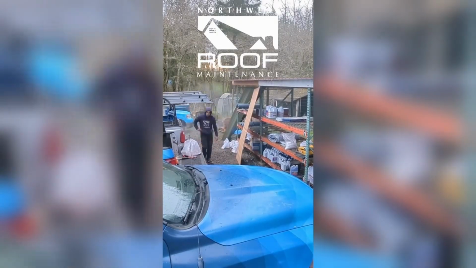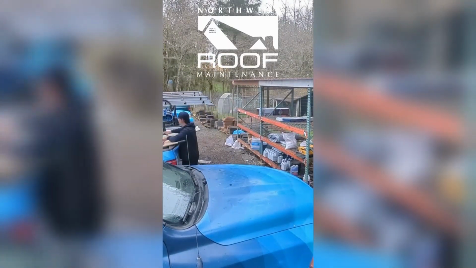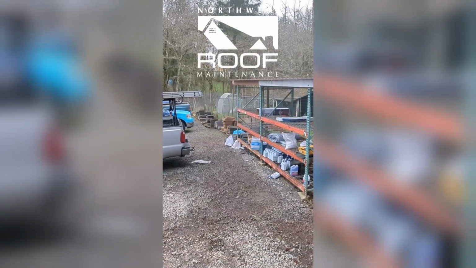Make sure that guys are not spending most of their mornings picking up materials and are able to get to your house as soon as possible. Now you know a little bit more of the behind the scenes of what it takes to fix your roof.